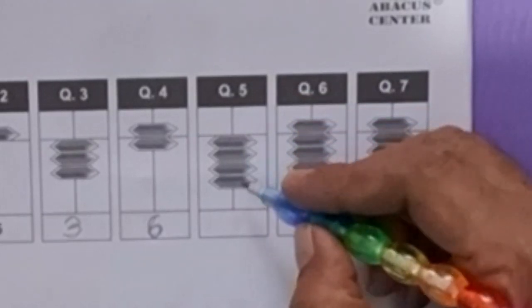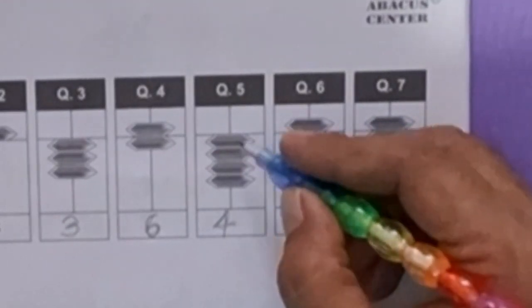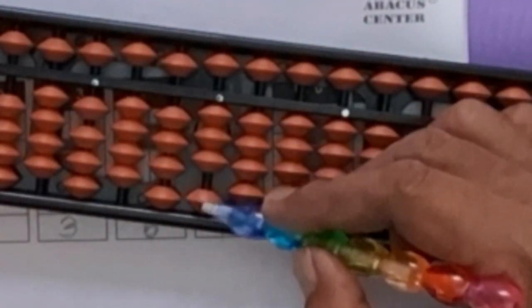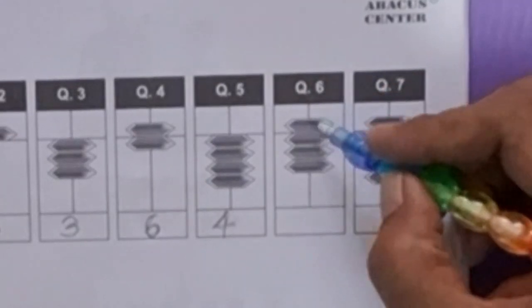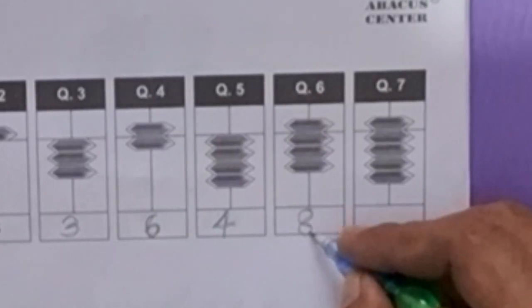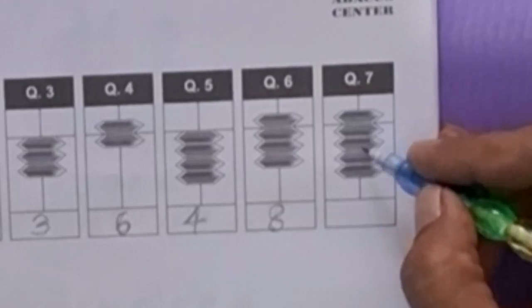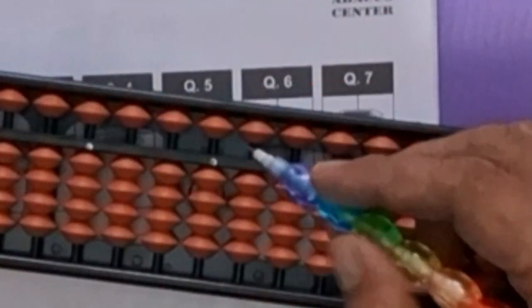Question number 5, 4 beads are touching and each bead's value is 1. So the answer is 4. Maximum beads are 4. 1, 2, 3, 4. Question number 6, 5, 6, 7, 8. And question number 7, 5, 6, 7, 8 and 9. This is the maximum number of this rod.